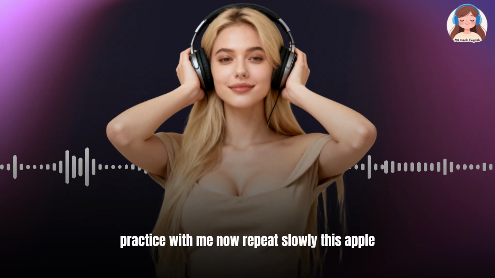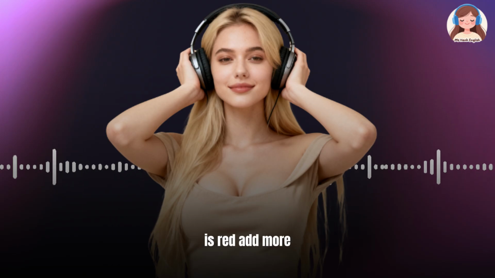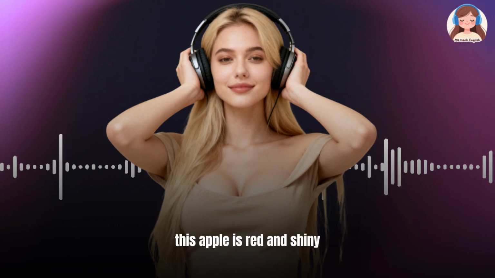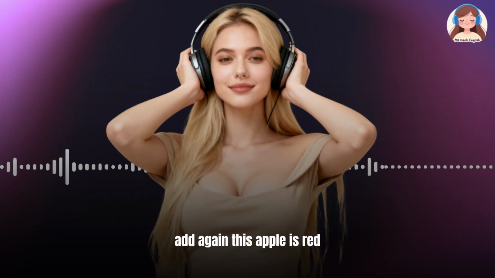Practice with me now. Repeat slowly. This apple is red. Add more. This apple is red and shiny. Add again.